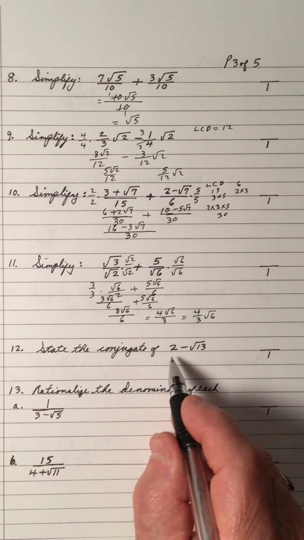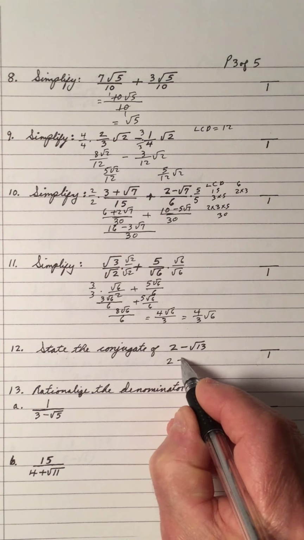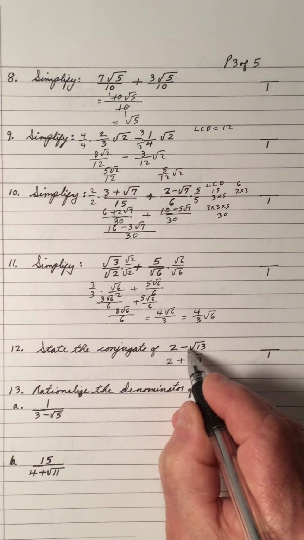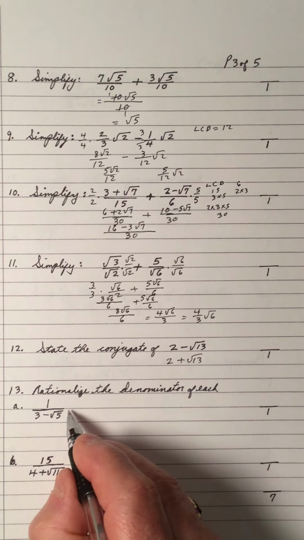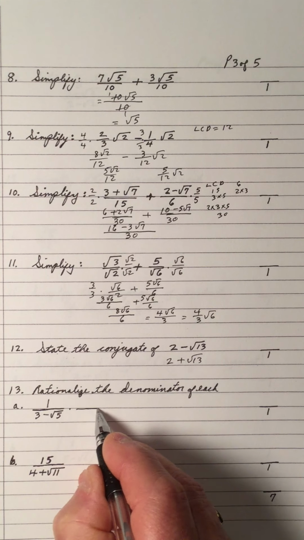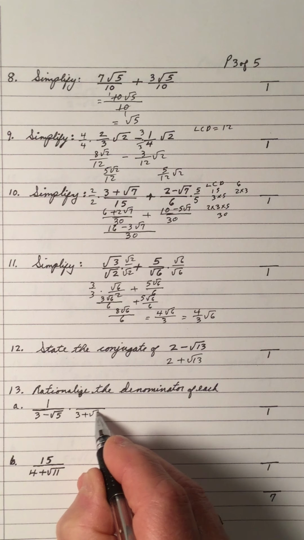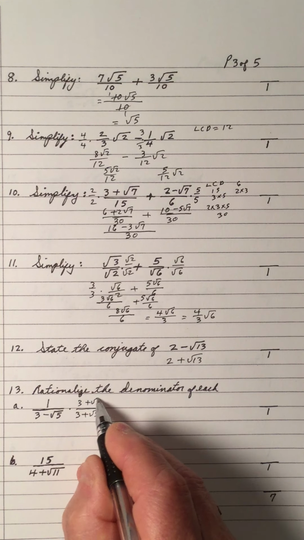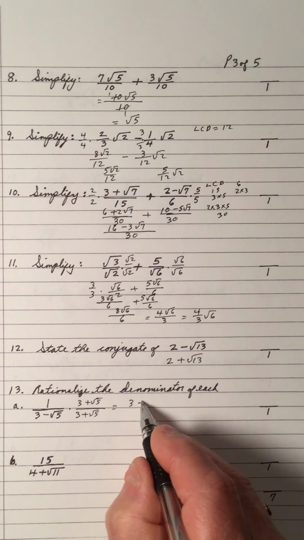Number 12, state the conjugate of 2 subtract root 13. The conjugate is 2 plus root 13. You change the sign of the second one. Rationalize the denominator of each. Well, to rationalize the denominator, we multiply by the conjugate, which is 3 plus root 5, on top and bottom to balance it. So 1 times 3 is 3, 1 times root 5 is root 5.